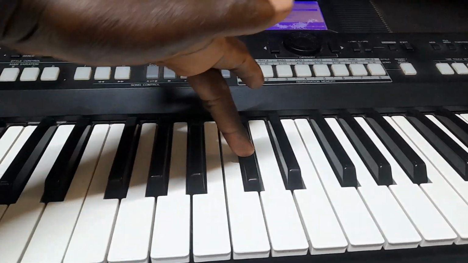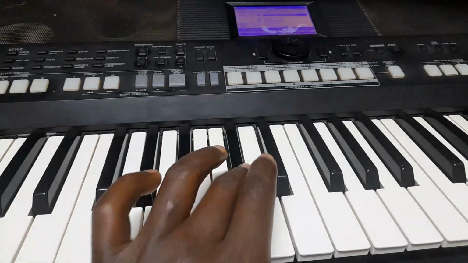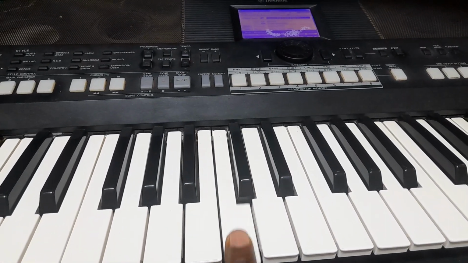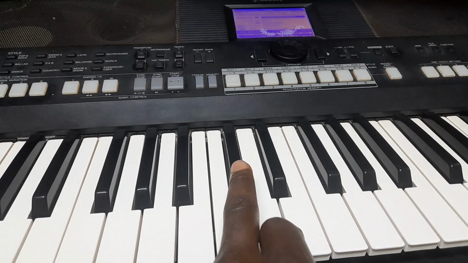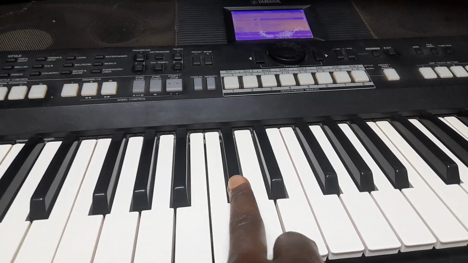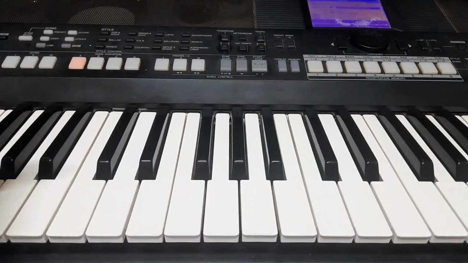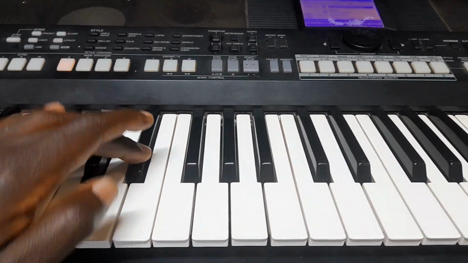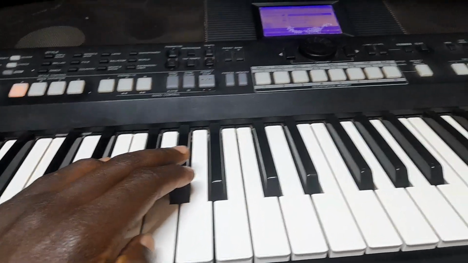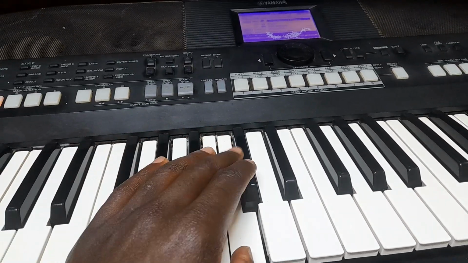Then to your C sharp. Between 7 and 8 is a semitone, that's why I did not play D, but played a C sharp. Okay? So that is the C sharp major scale: do, re, mi, fa, sol, la, ti, do.